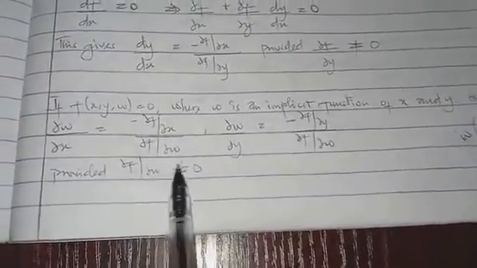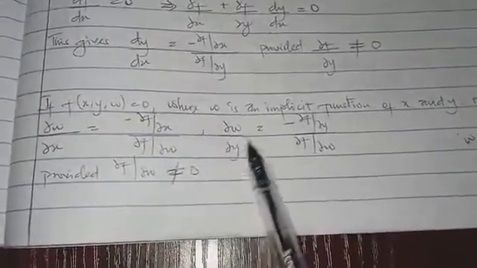But here now, w, we called it an implicit function of x and y, or I would say a differentiable function of x and y. Since w is an implicit function of x and y, recall that once it's two variables, you're going to differentiate partially, with respect to x and partially with respect to y. So partial w over partial x is equal to minus partial f over partial x over partial f over partial w, and partial w over partial y is equal to minus partial f over partial y all over partial f over partial w, provided partial f over partial w is not equal to 0.